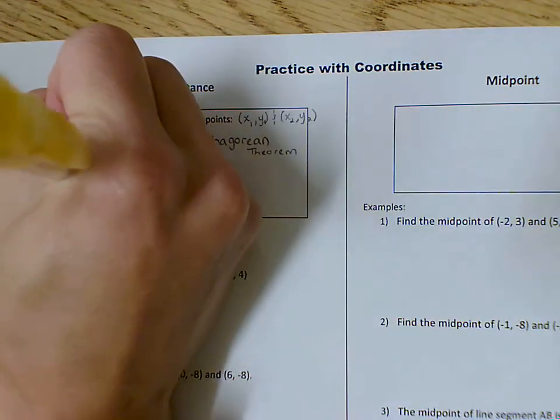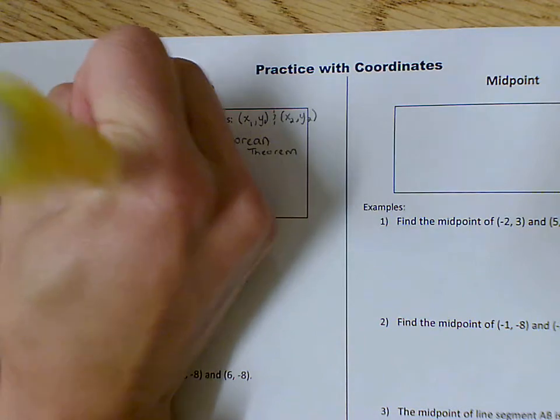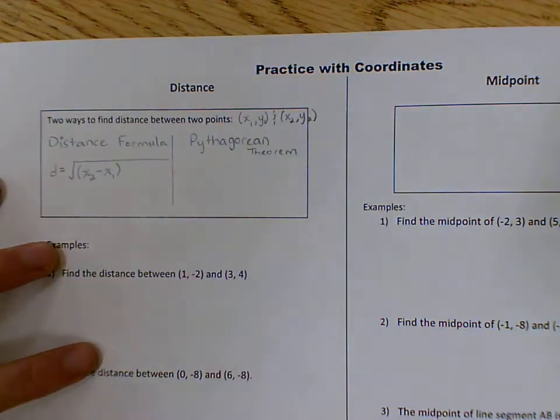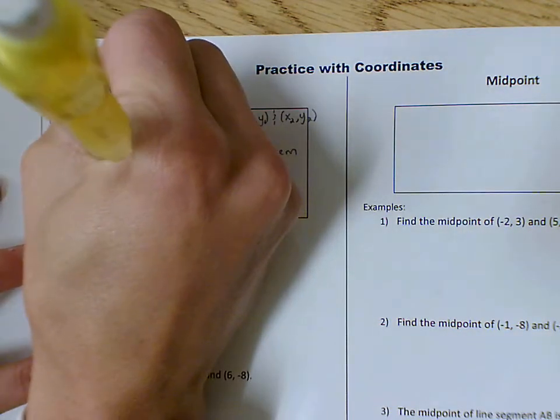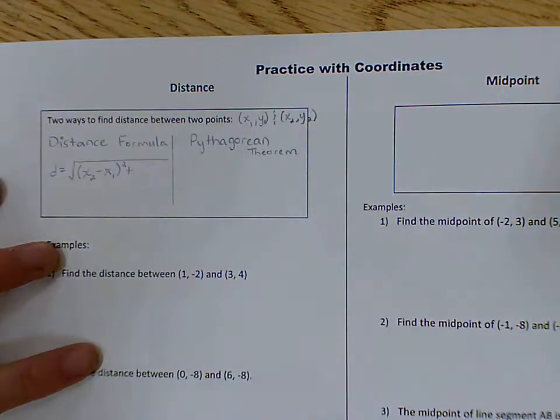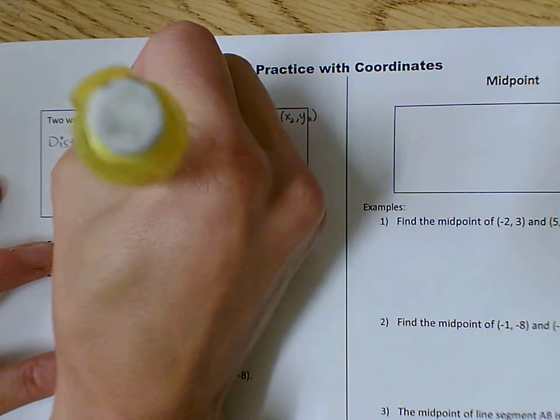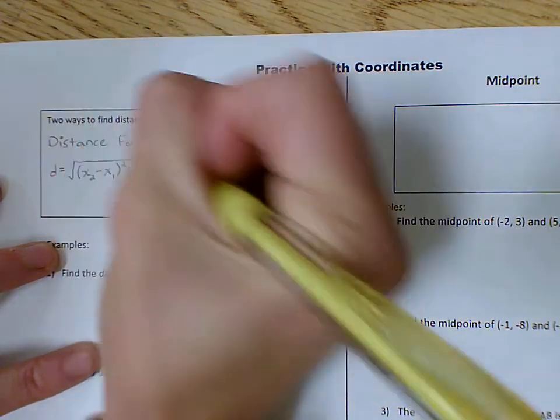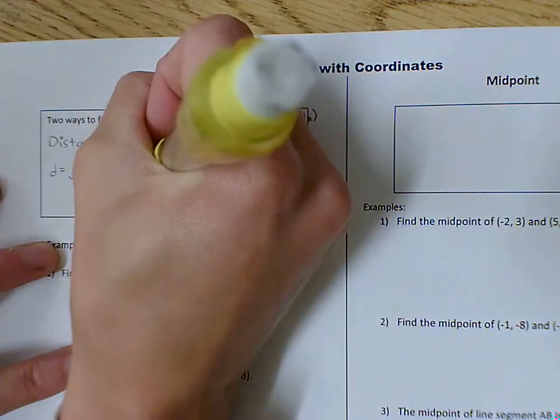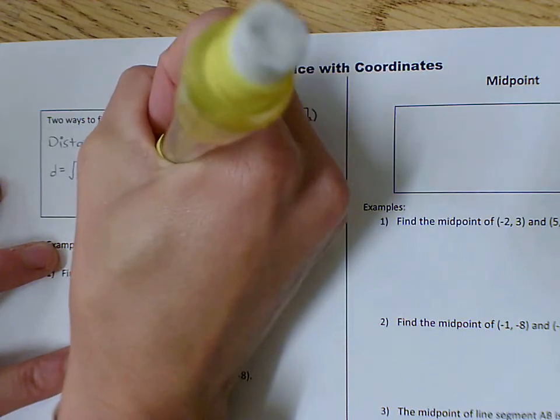You start by finding the distance between your x values, so you would take your x values and subtract them. And then you would square that, and then you add that to your y values. You find the distance between them, so it'd be y2 minus y1, and then you square that.